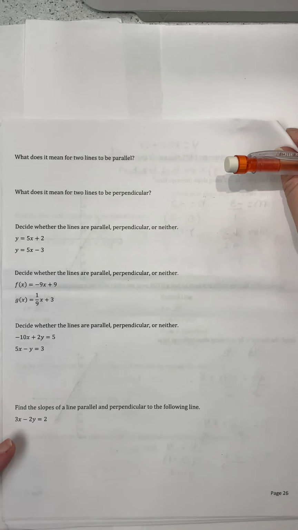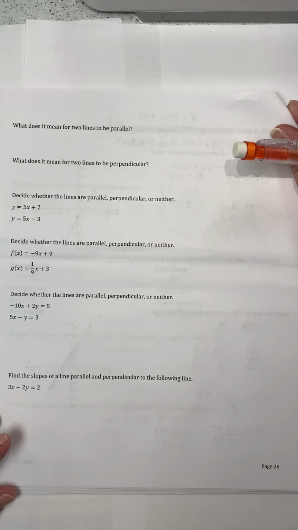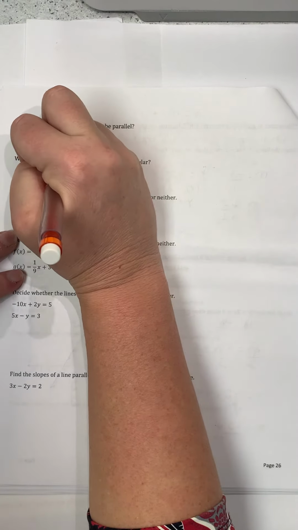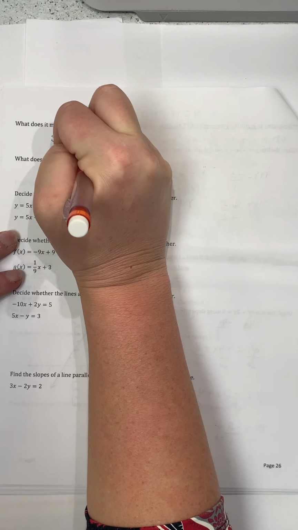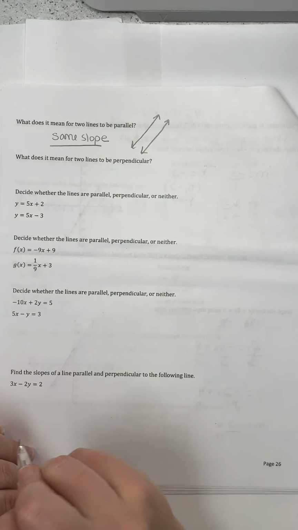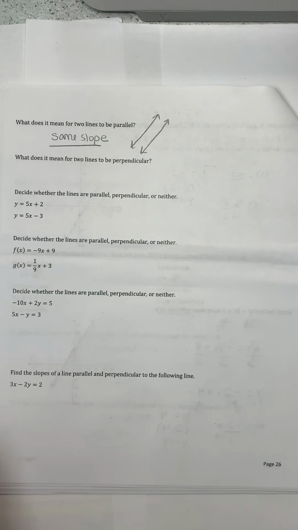Okay? All right, one more page for this section. We're going to talk a little bit about parallel and perpendicular lines. So what does it mean for two lines to be parallel? It means they have the same slope. That's what parallel lines means. And they never touch. They go on forever, just like this, or they might be coming down, but they have the same slope, kind of like train tracks. And they just stay exactly the same amount apart, and they never change.